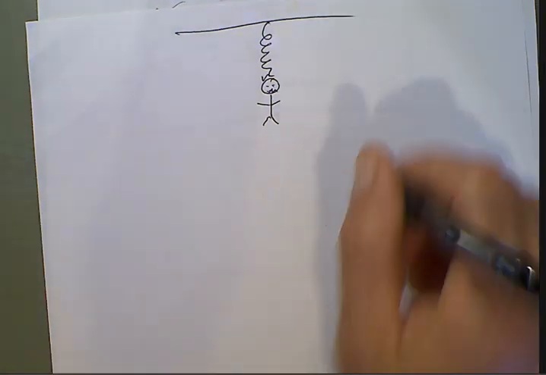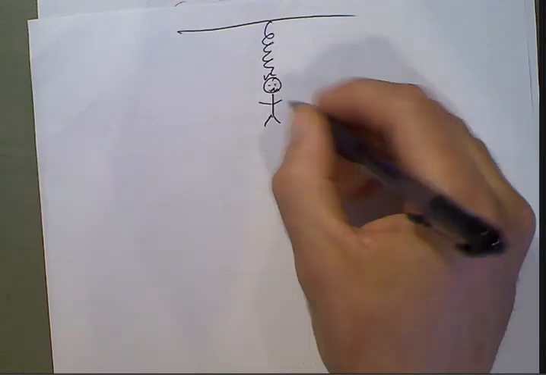I've got a little doll that bounces in my classroom to demonstrate this, but there's no bouncing in my classroom anymore. Sad face.